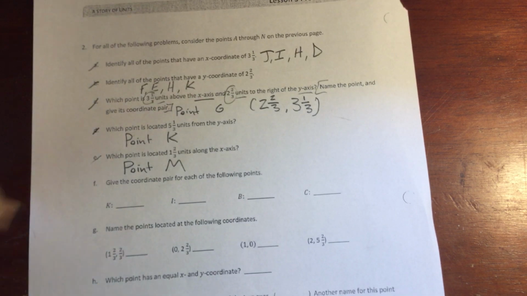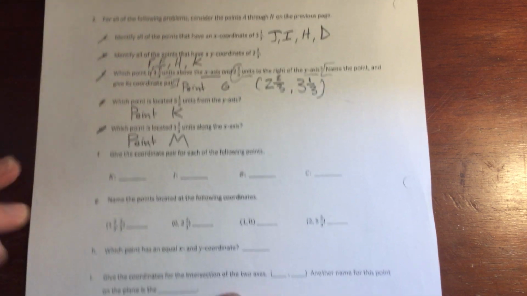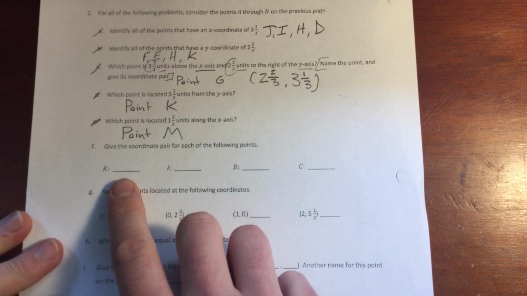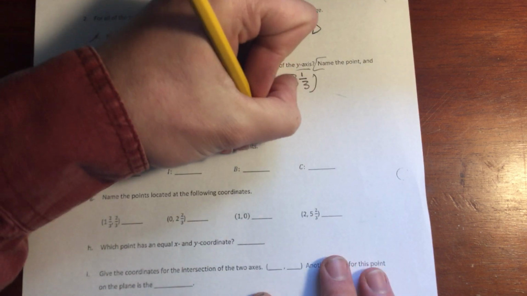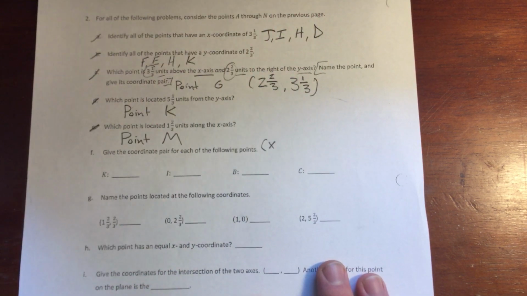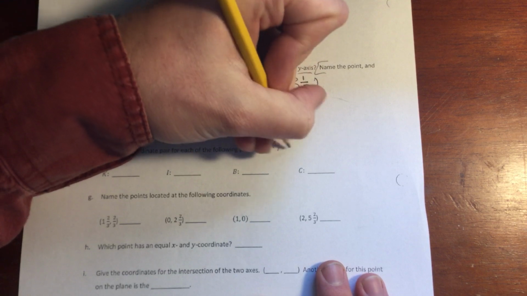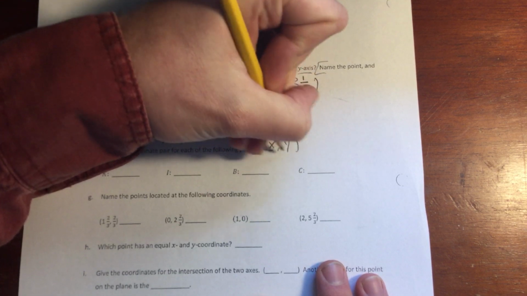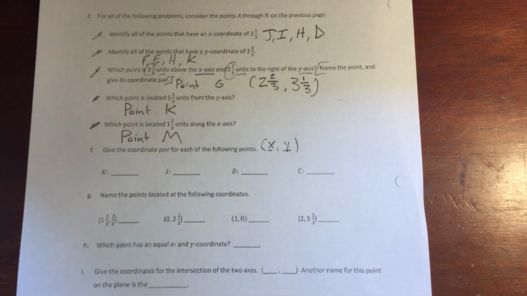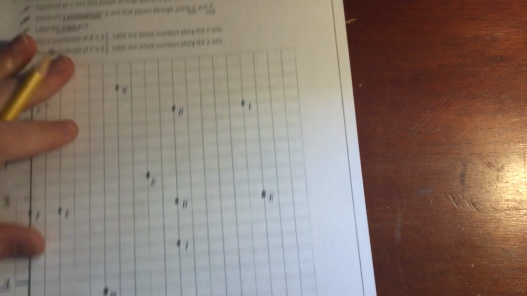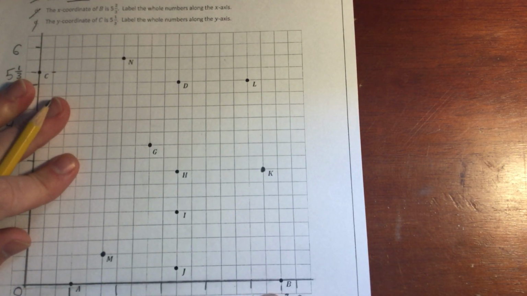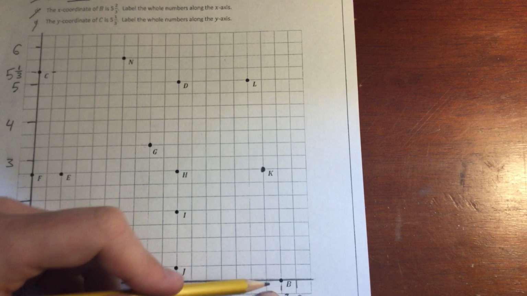Okay, now I'm going to start looking at F, and we're going to give the coordinate points for the following pairs. When we do these coordinate points, we always have our x first, then our y. So first for K, we're going to look at K. I'm going to go all the way over on my x. I see that's 5 1/3.